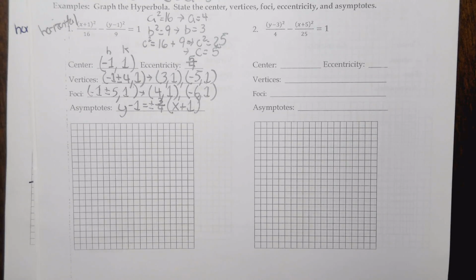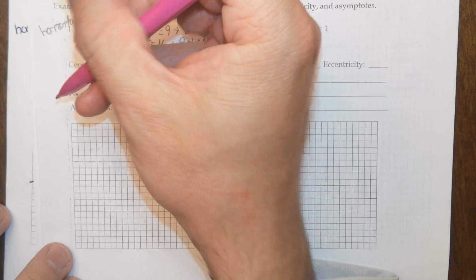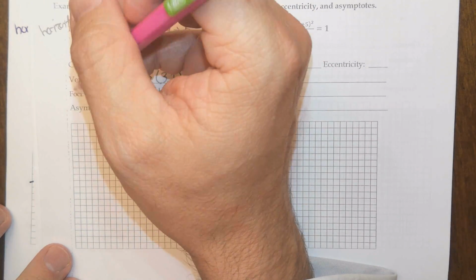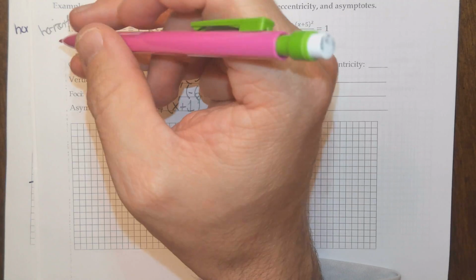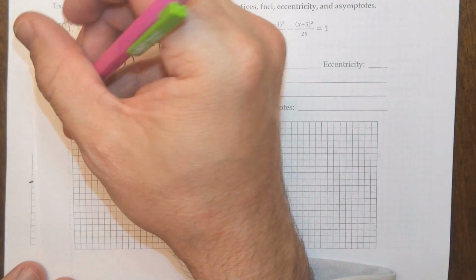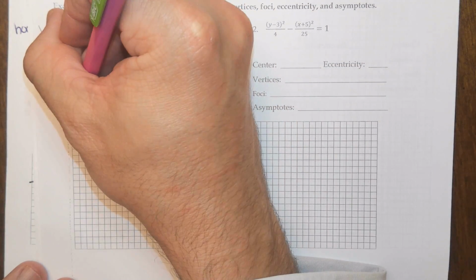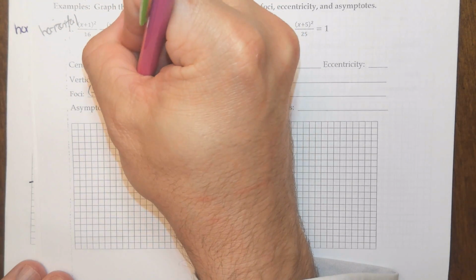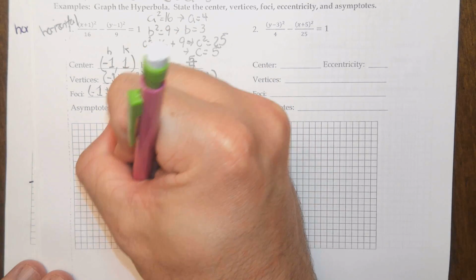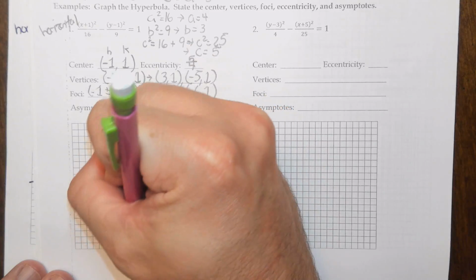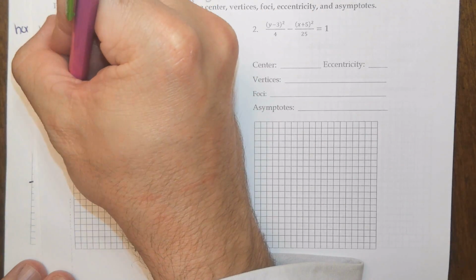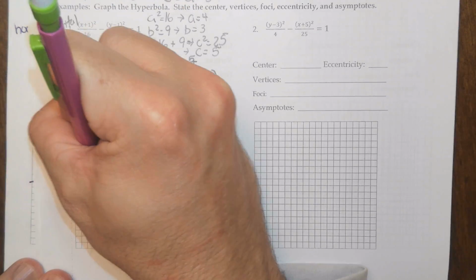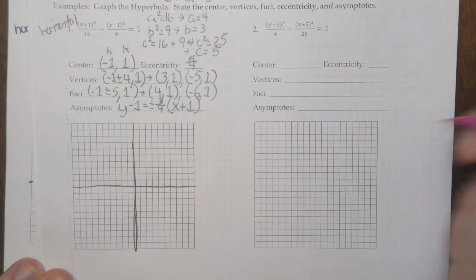Okay, x plus 1. All right, let's go ahead and draw our axes again. Since it's 20 by 20, I just do 10. Just draw your axes whatever way you need to fit it on the graph. Okay, so there's our y-axis, there's our x-axis.